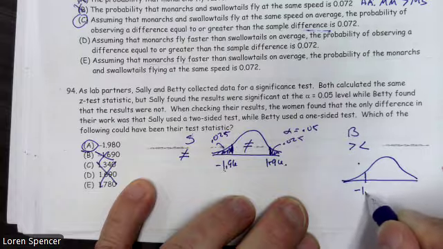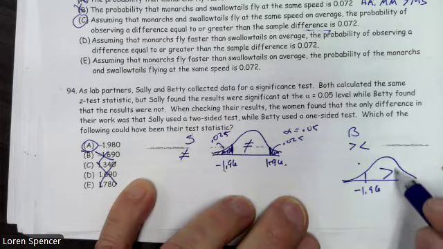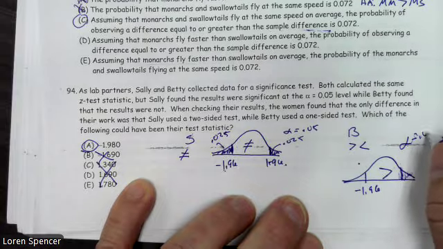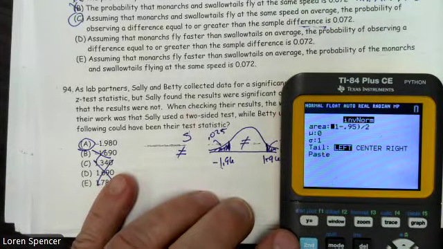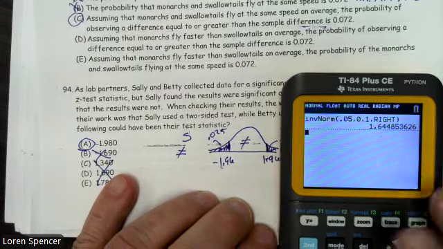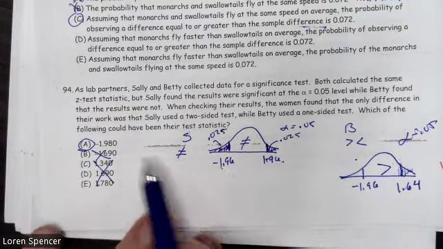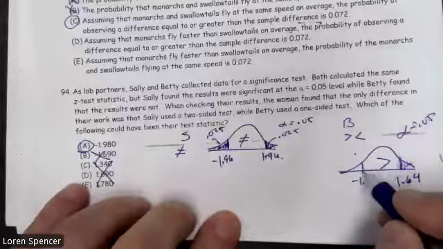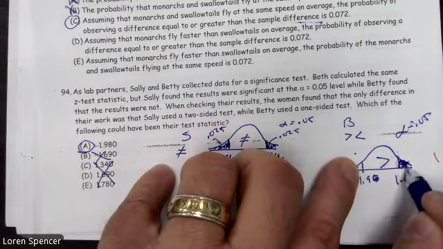also calculated a negative 1.96, but said, hey, it was an upper tail test, then her rejection zone is up here. She would have an alpha equal to 0.05, second vars, inverse norm, 0.05. And she has to be on the right-hand side. She would have to have a Z statistic greater than 1.64. Well, Sally rejected, which means she had to have something like this. And a negative 1.98 is not in that rejection zone for Betty.